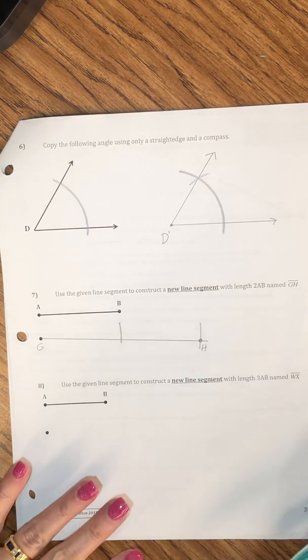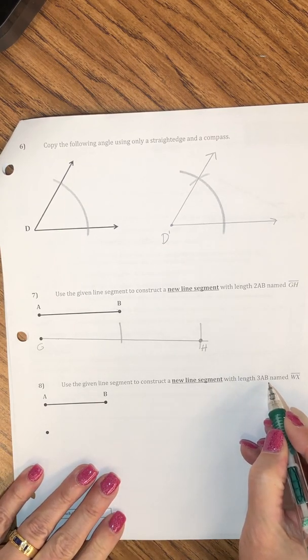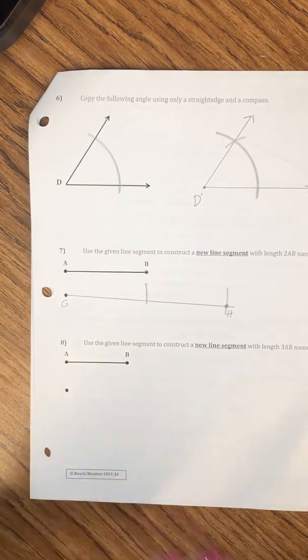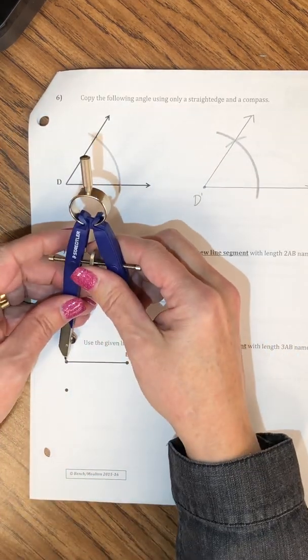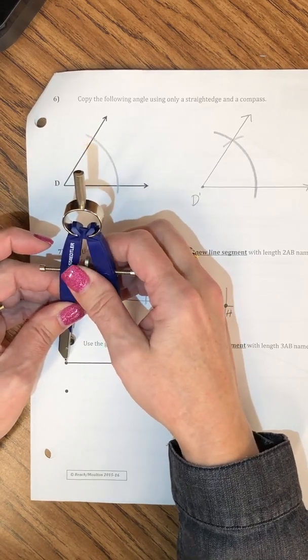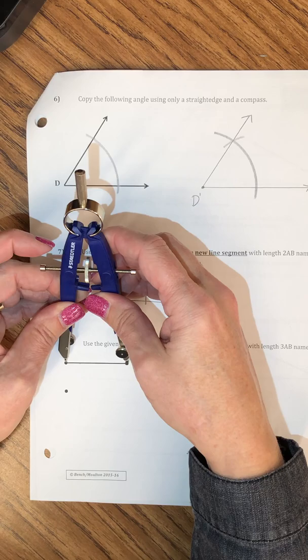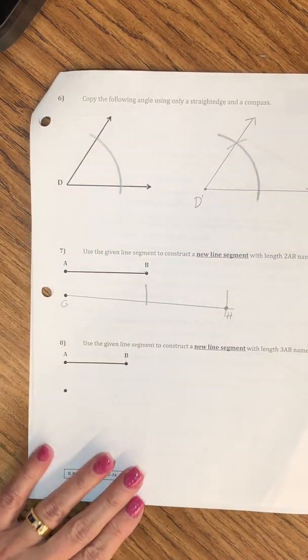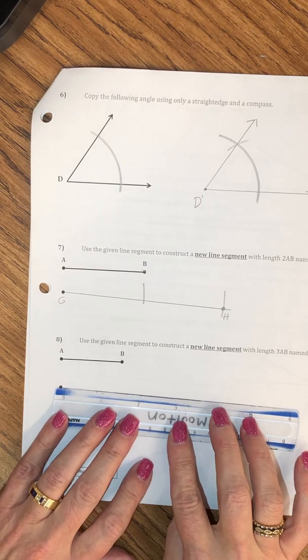Okay, we're going to do this again, but this time it's going to be 3AB, which means I want it 3 times the measure of segment AB, so 3 times the length. So once again, we're going to go ahead and measure from A to B. Another way to do this is actually to go the other way. Go ahead and do it this other way. Another way to do it is to go ahead and draw the line first.